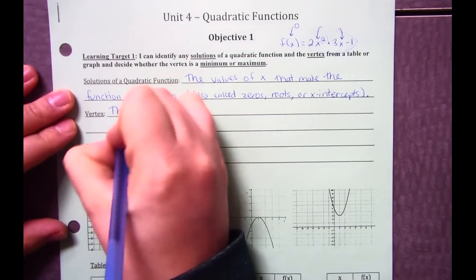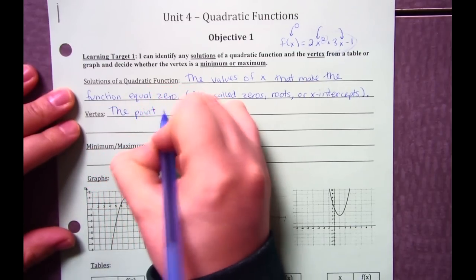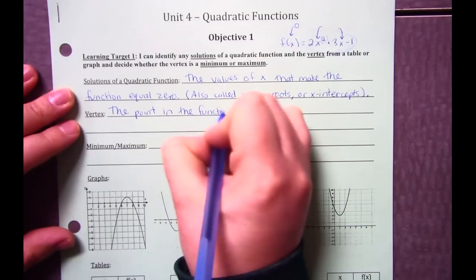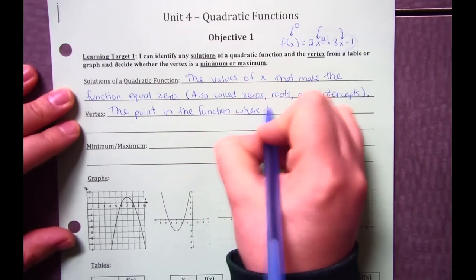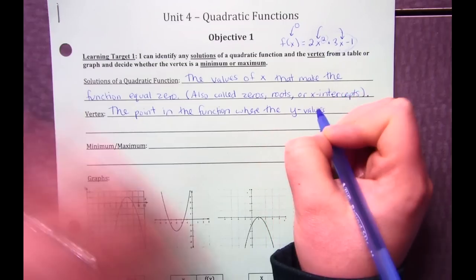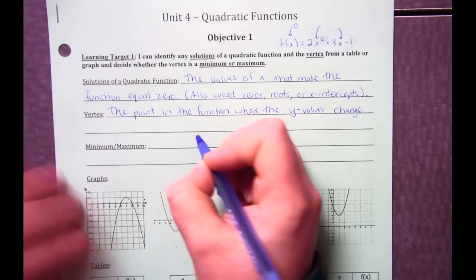The vertex is another important feature of a quadratic function, and it is the point in the function where the y values change direction.